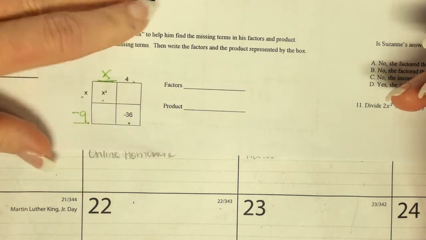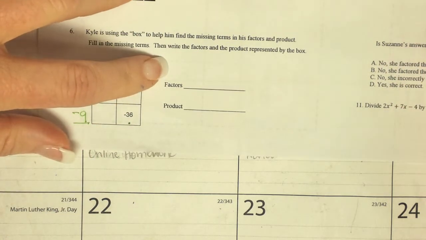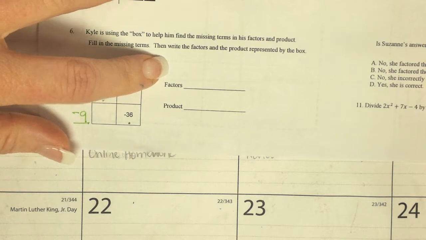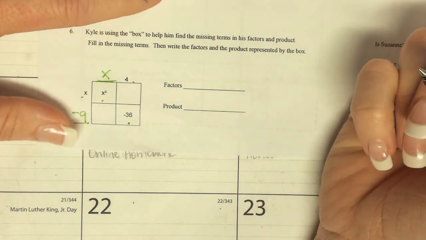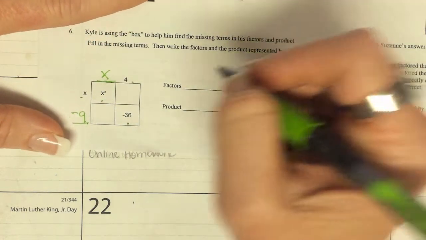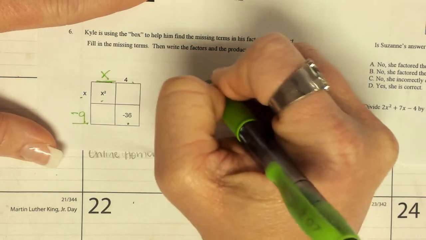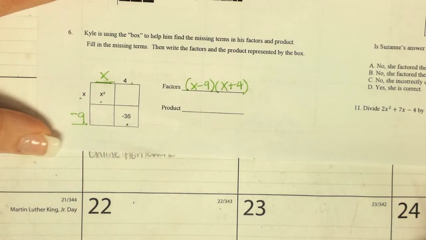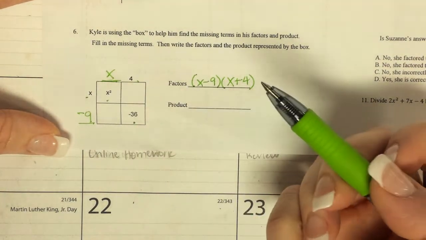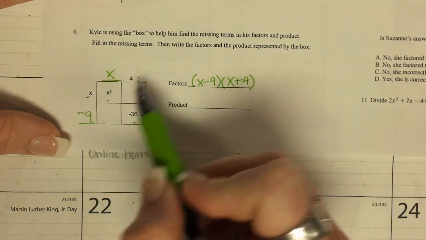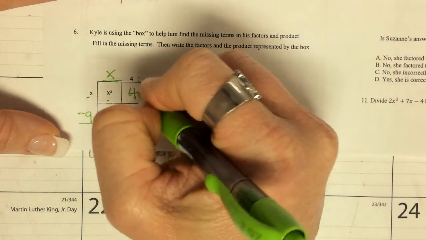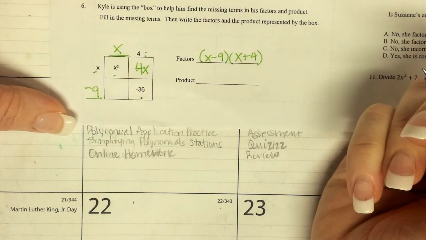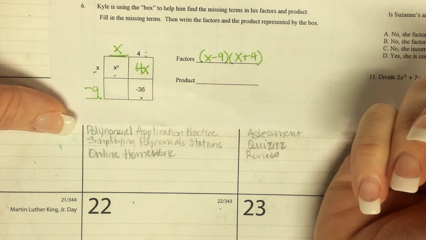Alright, what are my factors? Andrew, tell me what my factors are. X minus 9. Awesome. Okay, so now we can find our product. So x times 4 gives me what? 4x, right? Write it on down, girlfriend.